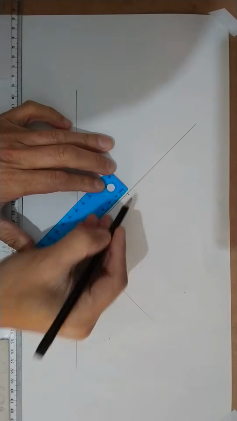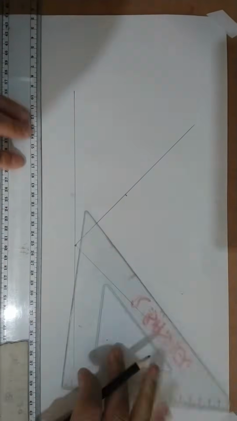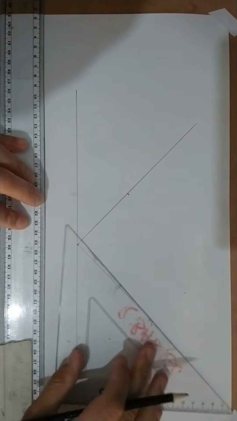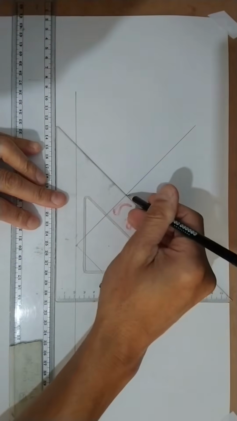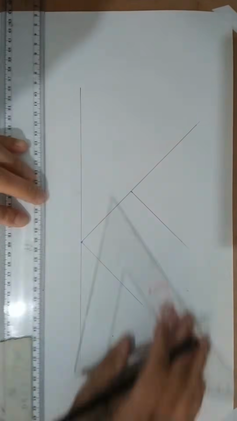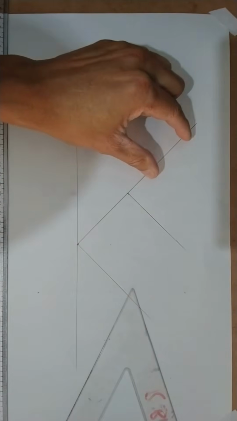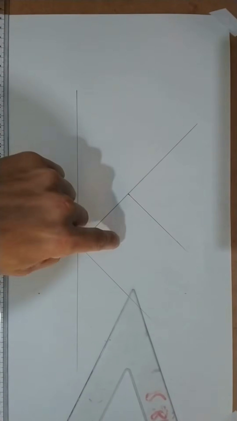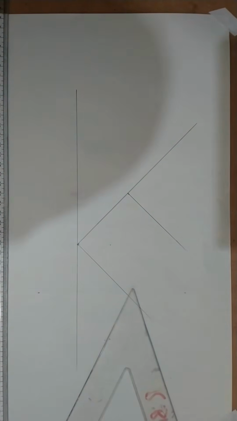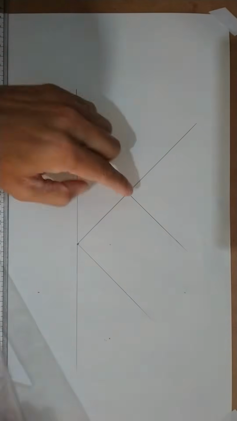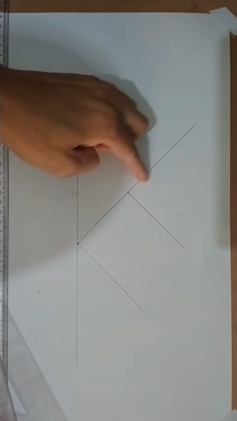There's my 75. And I'm just going to draw another line like that, which is my top baseline. Right? I won't be able to continue any further here because I have to have my auxiliary view, and then I have to project to complete this front view there.